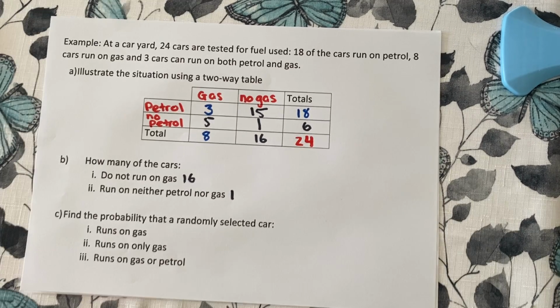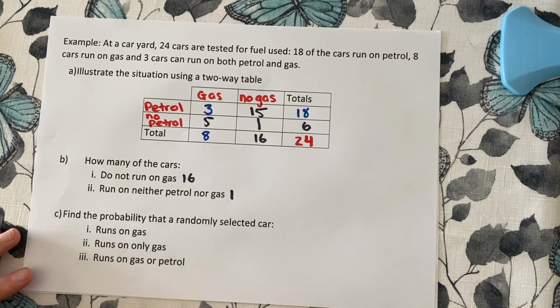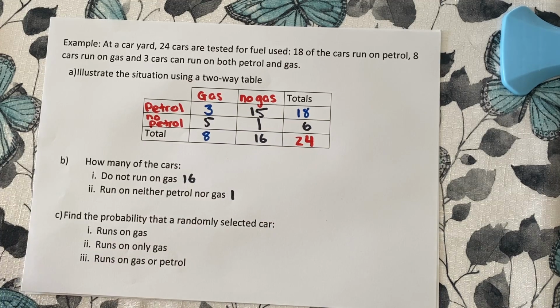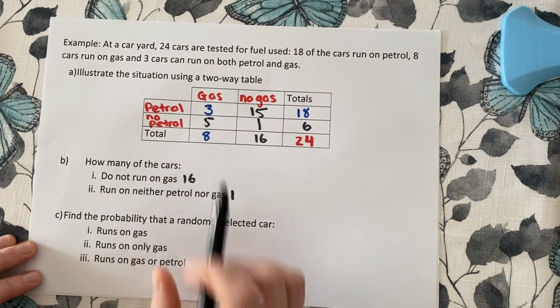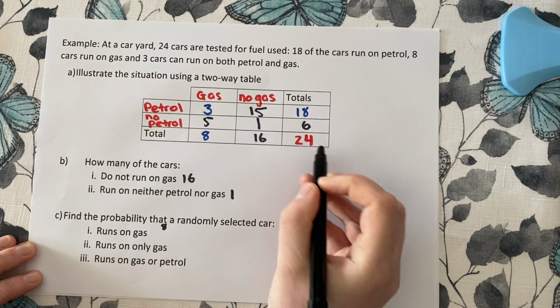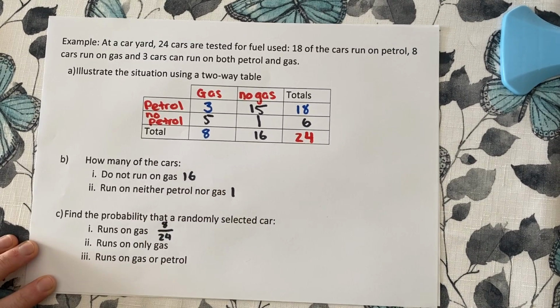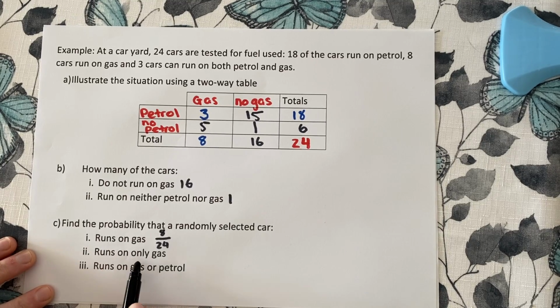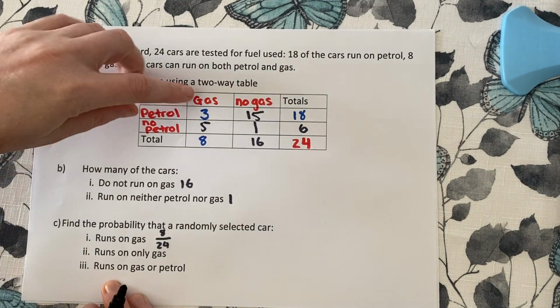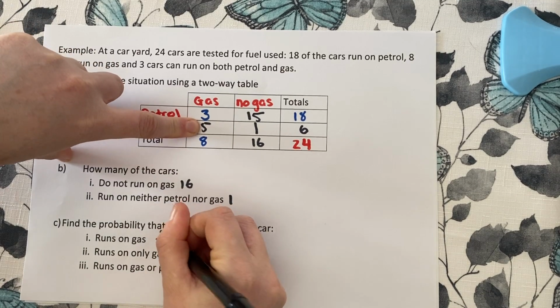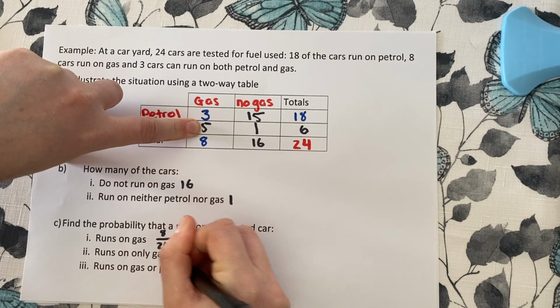Then our last part of the question is, find the probability that a randomly selected car runs on gas. When we say it runs on gas, it doesn't say only gas. So we're going to look at the total down the bottom. You've got 8. Remember our total is 24, so that's automatically going to be the bottom. Then we've got runs on only gas. If you look, we've got to go the no petrol one. So that's 5 out of the 24 cars.